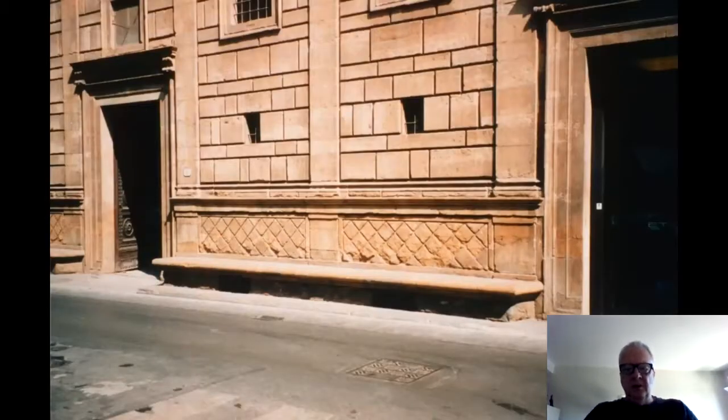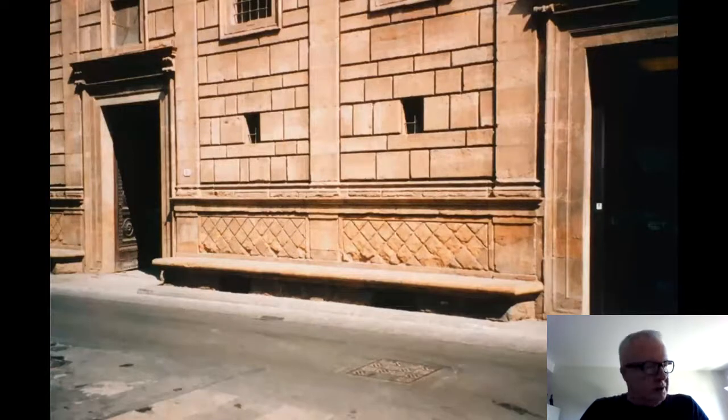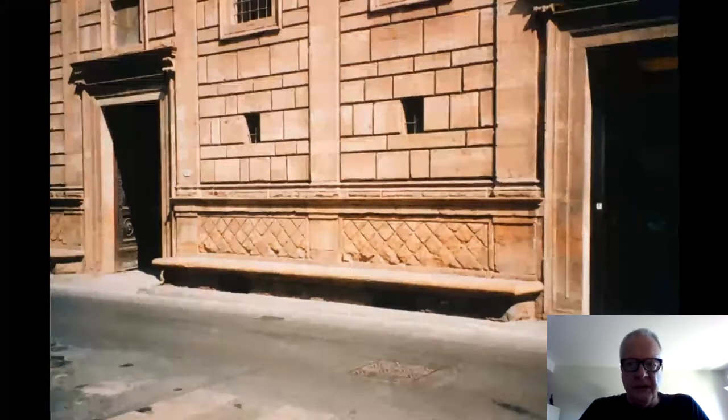There's the Banco in front of the Palazzo Rucellai. The diagonal lines are a reference to the opus reticulatum from Roman brickwork, the diagonal grout joints. There's an illustration of this in Alberti's treatise on architecture, De Re Aedificatoria.